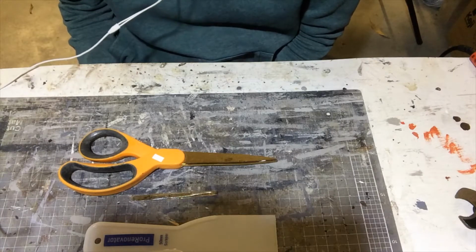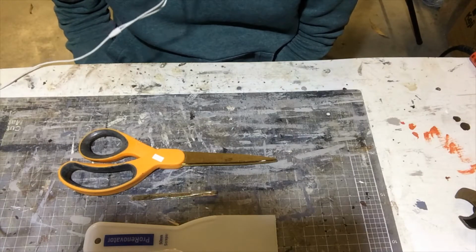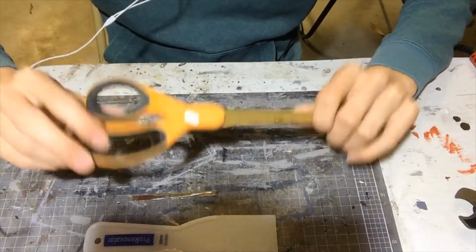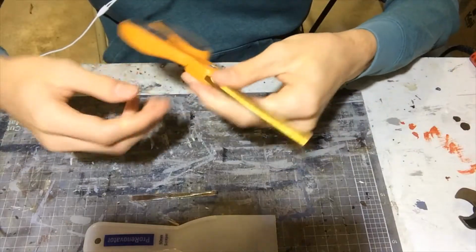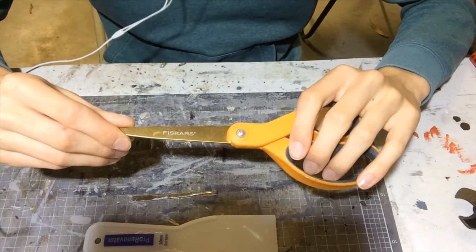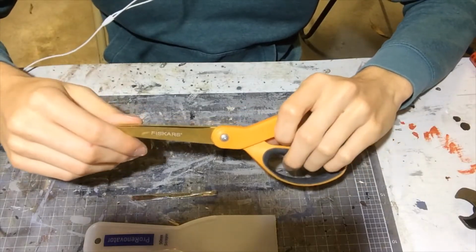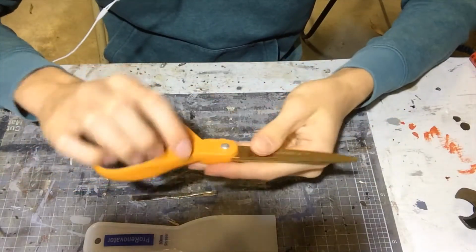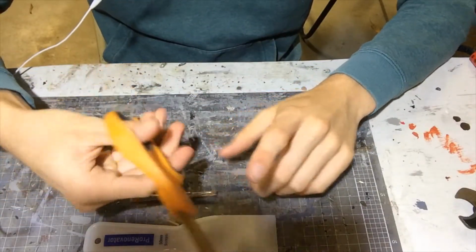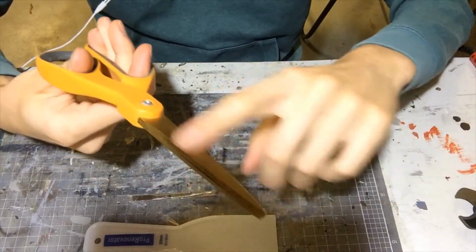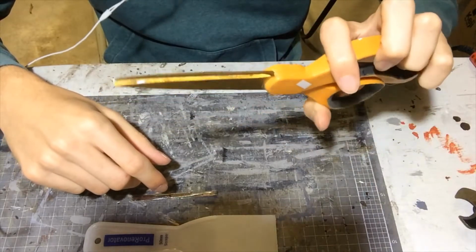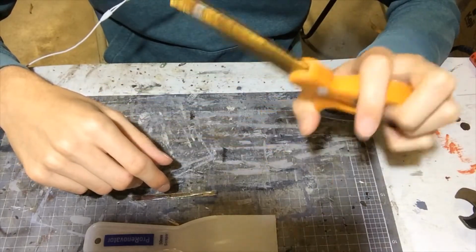Okay, so now I'm going to talk about scissors, tweezers, and scraper. Starting off with the scissors, get yourself a good quality pair of scissors. These ones are made by a company called Fiskars. I don't know if I said that correctly, but someone in the comments will correct me on that. These are really good. These have lasted me a really long time. Apparently these blades are made out of titanium. Bit on the high side in terms of price, but they are really good.